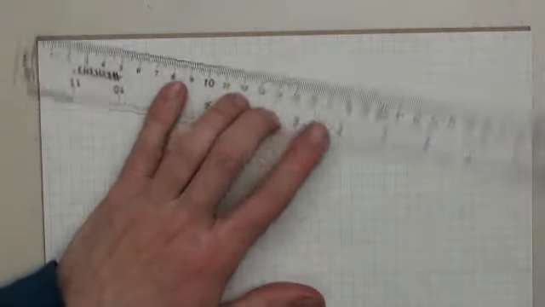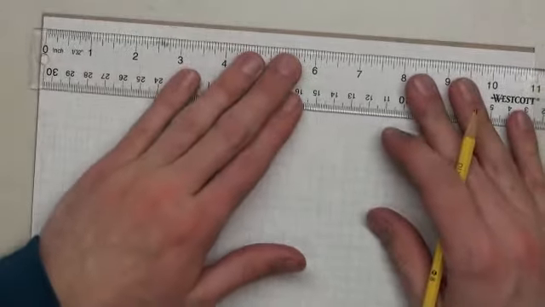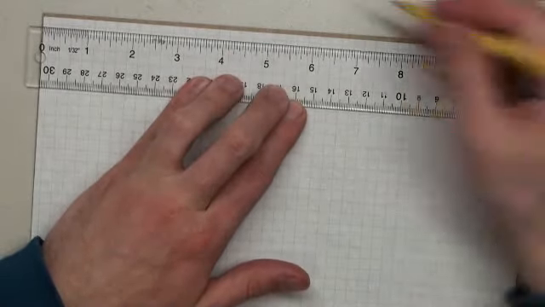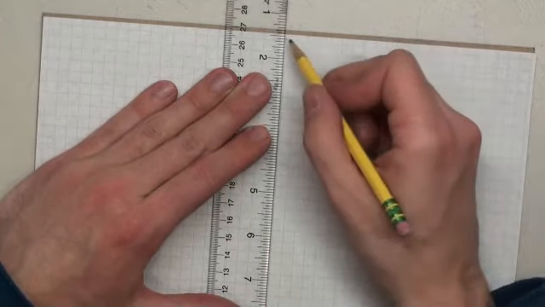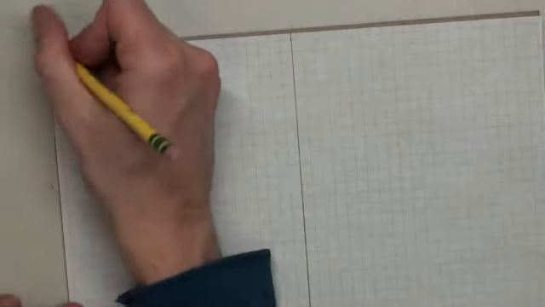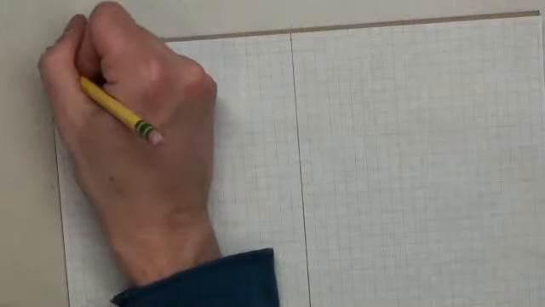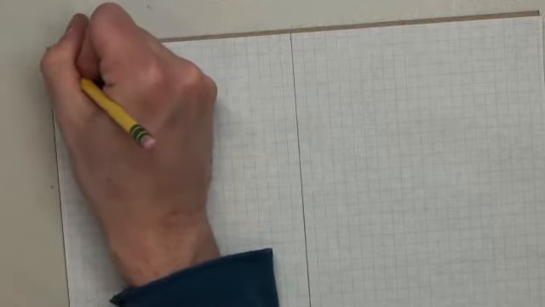All right, now we're going to take out a new sheet and mark off my middle line. Draw a line down the middle. This is number 13.